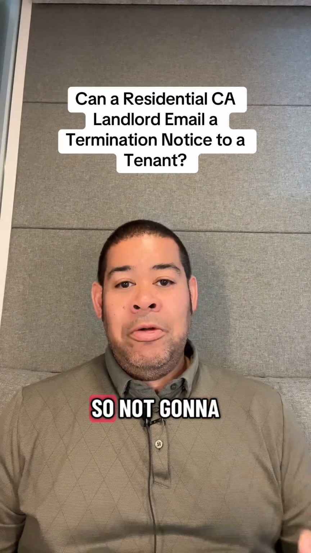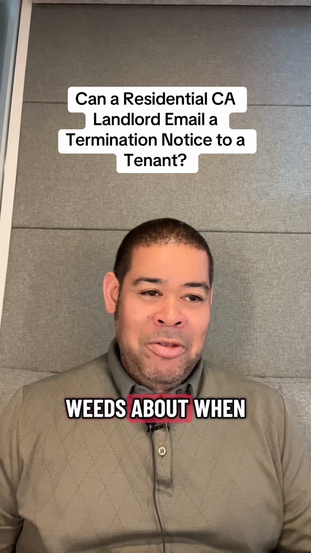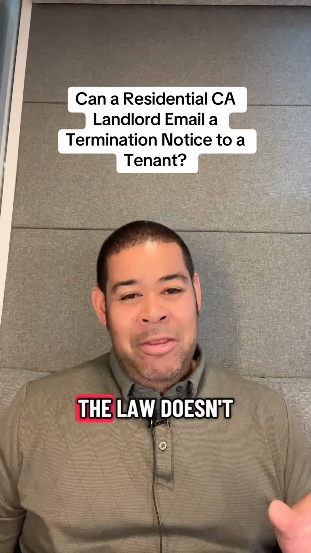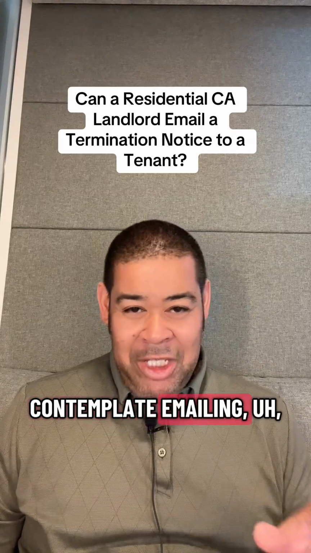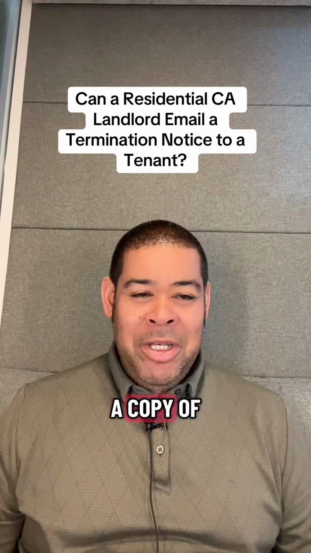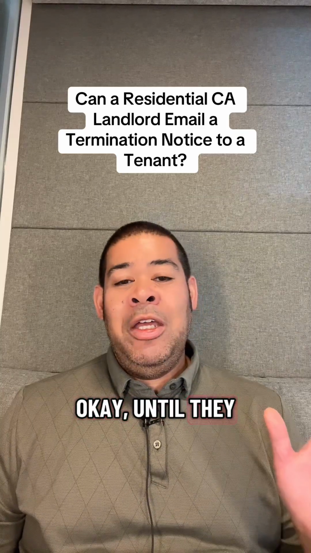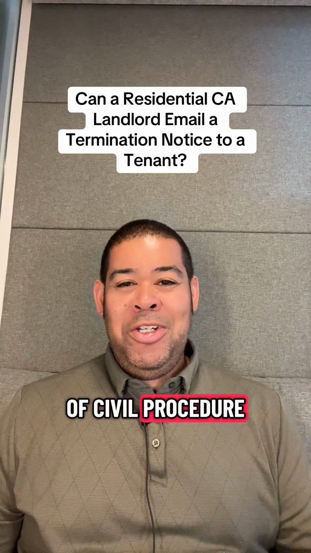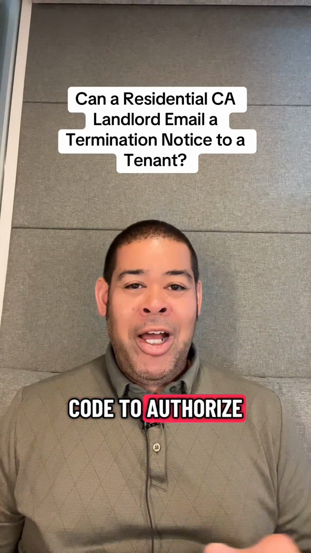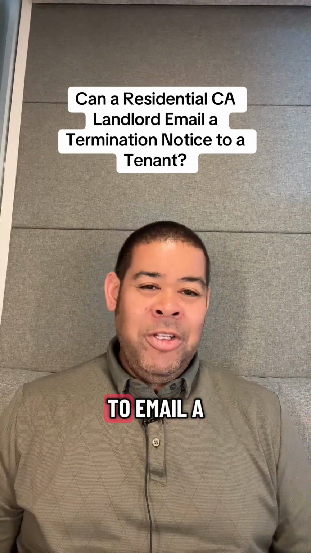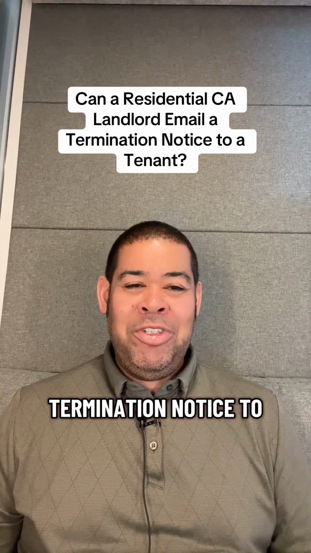I'm not going to go into the weeds about when you can do substitute service or posting and mailing here. The law doesn't contemplate emailing a copy of the notice to the tenant and lawfully serving a tenant. Until they amend the Code of Civil Procedure and the Civil Code to authorize email of the notice, it's not lawful to email a termination notice to a tenant.